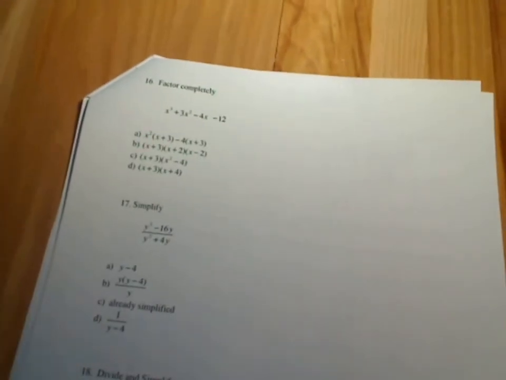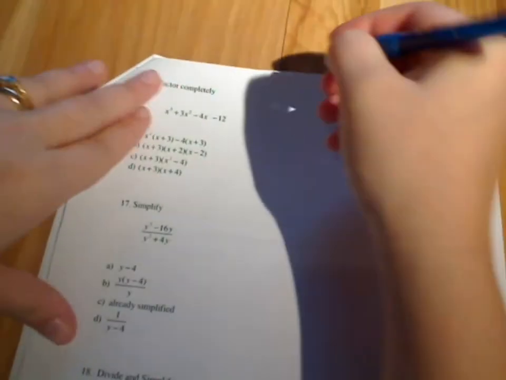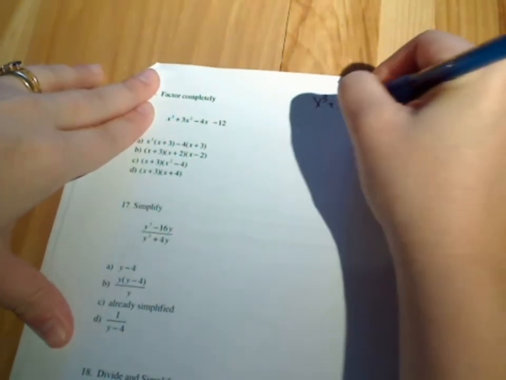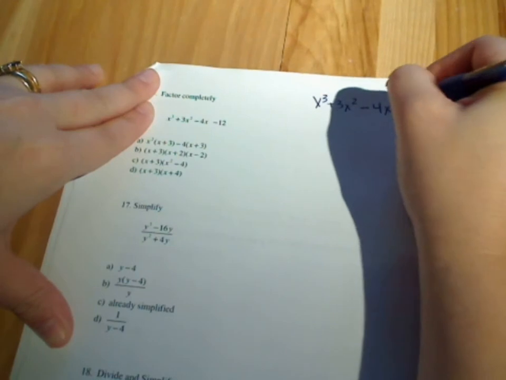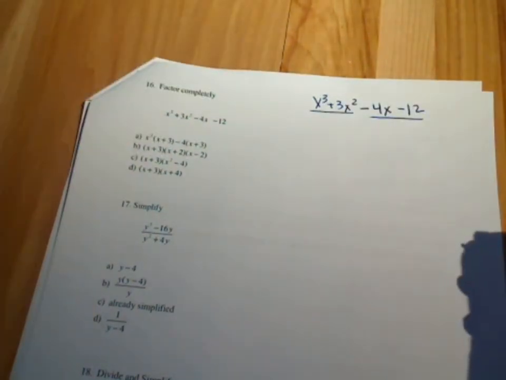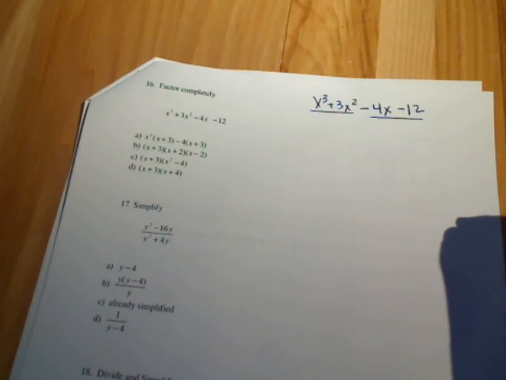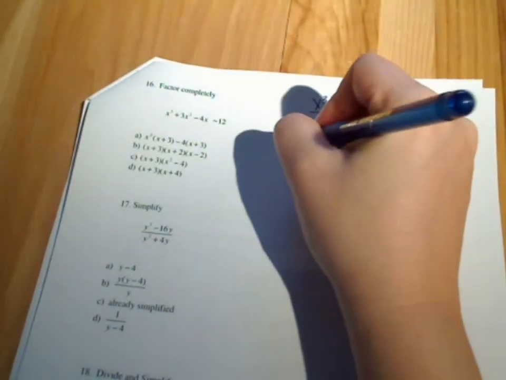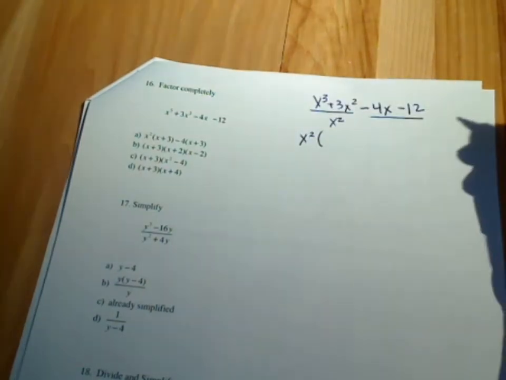Alright, number 16 is a factor by grouping. You have 4 terms. I'm going to take 2 at a time. So I'm going to do the first 2 together and then the last 2 together. I'm going to take out what's in common. So x squared here, x squared outside.